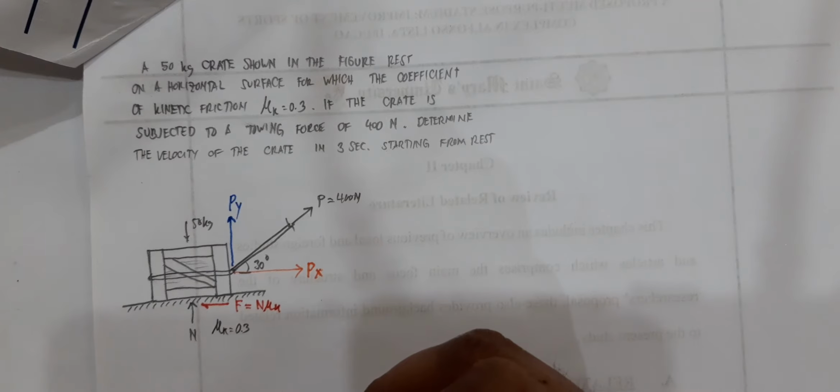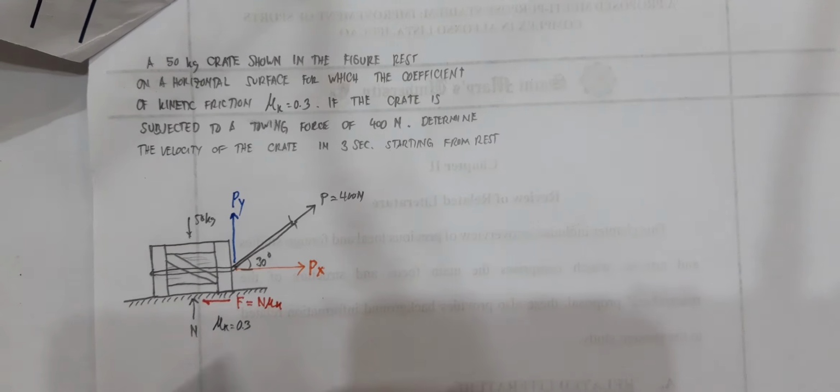Take note, coefficient of kinetic friction is different from coefficient of static friction. When you say coefficient of static friction, it is the frictional resistance between the interface of an object and a surface when the object is not yet moving. Now, when the object starts to move or when the object is already moving, the frictional resistance responsible for resisting that particular movement would be coefficient of kinetic friction. So that is from mechanics 1.